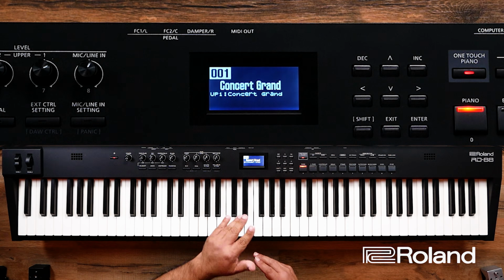So right away, we can start off with this concert grand. In this particular scene, it's just a concert grand.